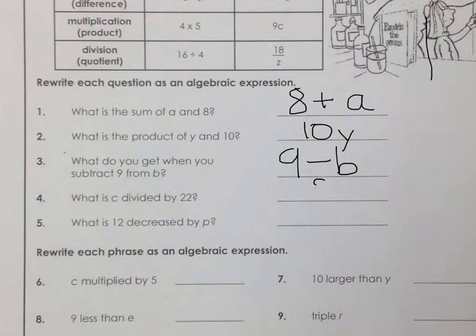Number 4, what is c divided by 22? I'm going to start with c, put my line there, divided by 22. So whatever my variable is, or my variable is c, so whatever value that is, would be divided by 22.